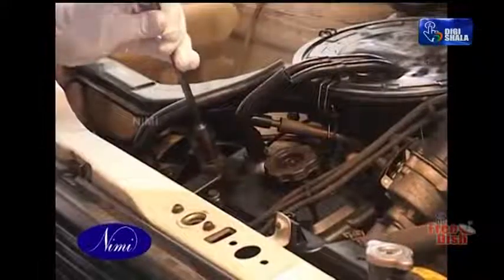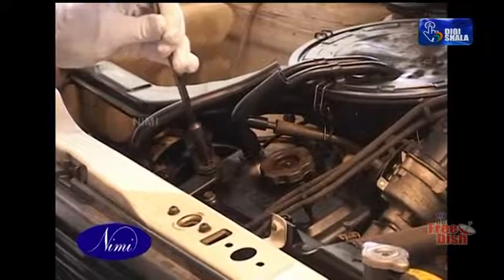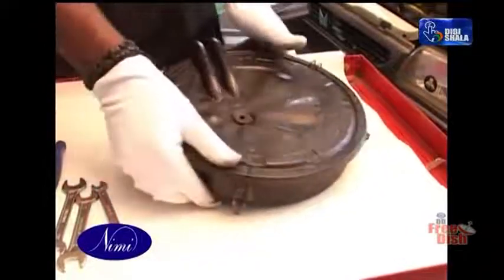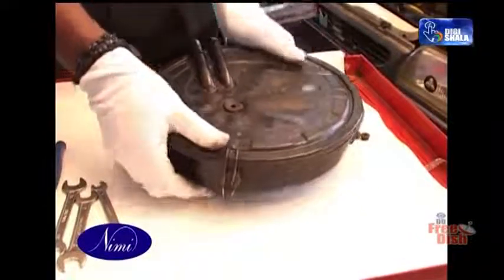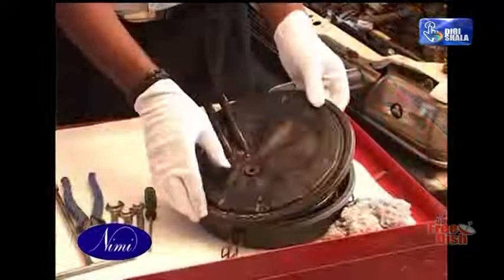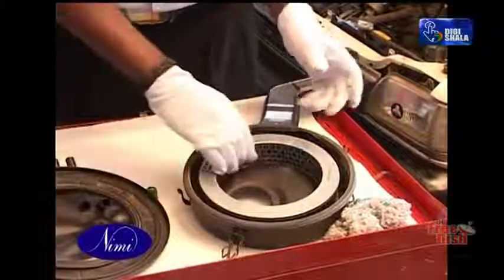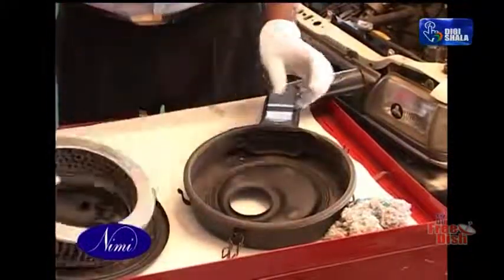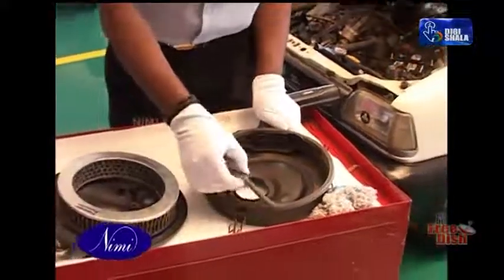Unscrew the bolt or wing nut of the air cleaner with the help of a spanner or plier. Remove the top cover with the filter element and gasket. Loosen the nuts, fixing clip, fixing the air cleaner on the inlet manifold or carburetor. Remove the bottom case of the air cleaner.